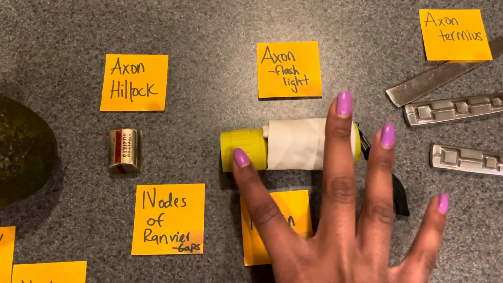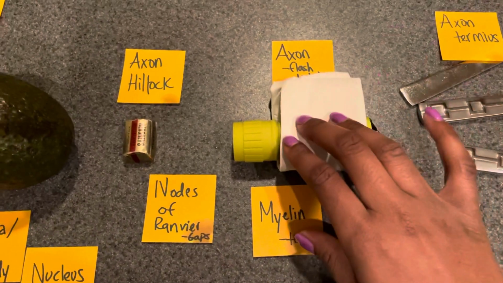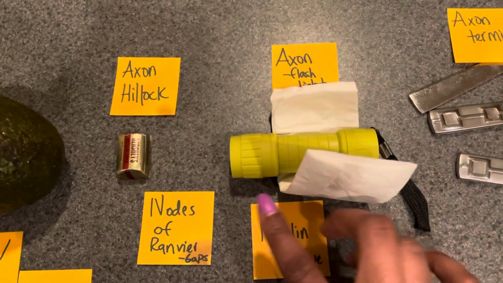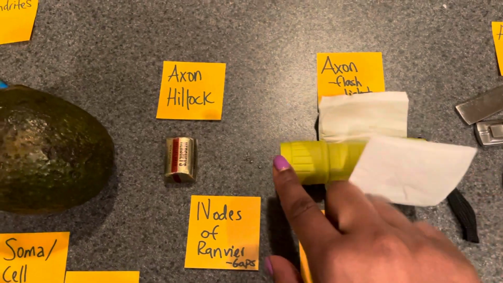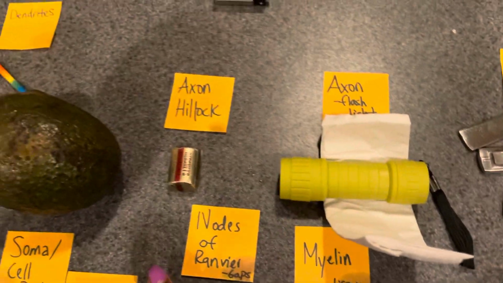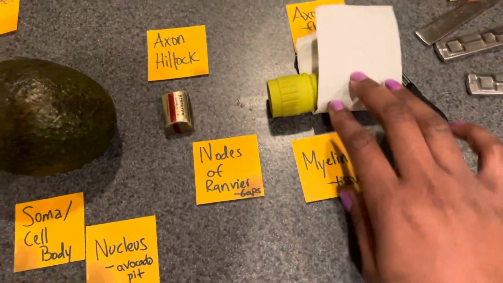As you can see, the axon is represented by a flashlight and is covered in the myelin sheath, which I'll get into in a second. But in a real neuron, it will be connected all the way to the cell body. However, the whole axon is not covered in this myelin sheath.